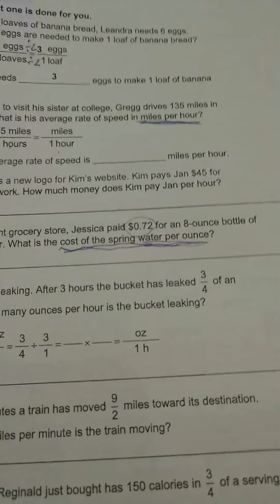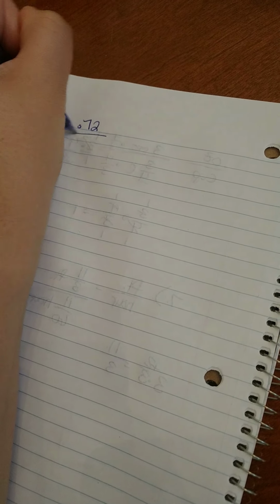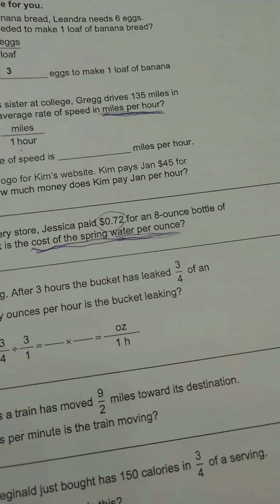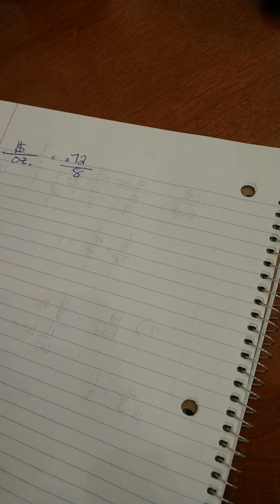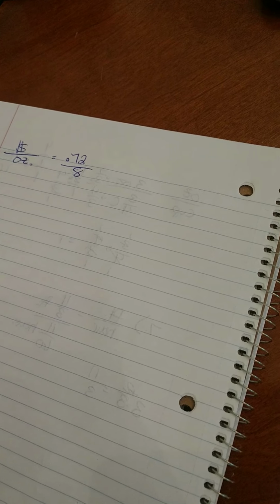Okay. Now let's just fill it in. Well, what is our cost? Our cost is 72 cents. So I'm just going to write 72 cents per how many ounces? 8 ounce. So here we are. We have our cost per ounce.